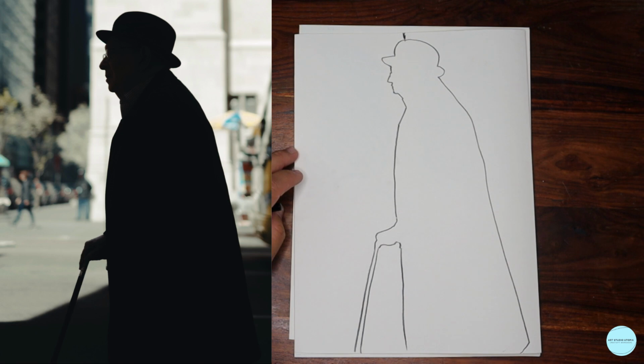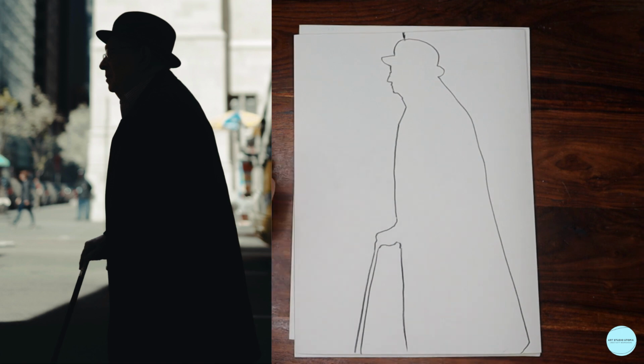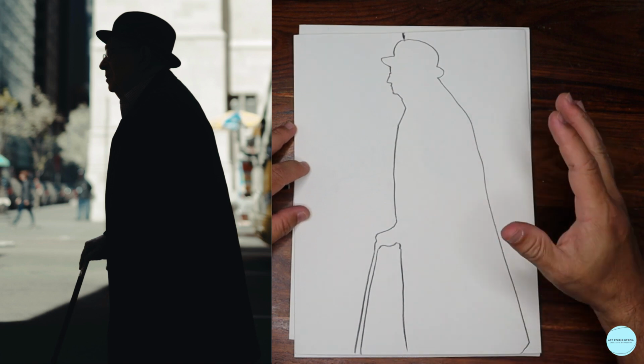This is what we were looking at. So this man, it's a silhouette of a man with a hat and a cane. And this is much simpler. Remember, we have basic information here. So just simplifying the positive negative space is going to be much easier to draw. And this is to draw anything.